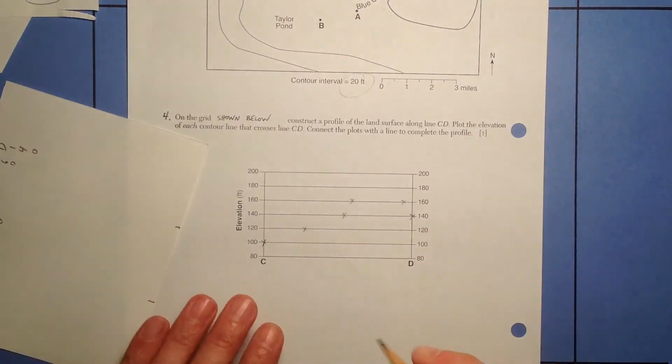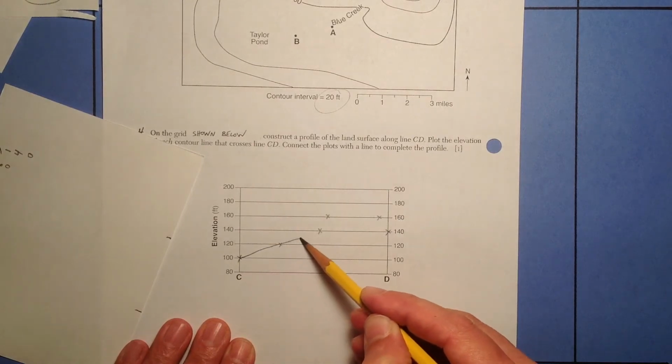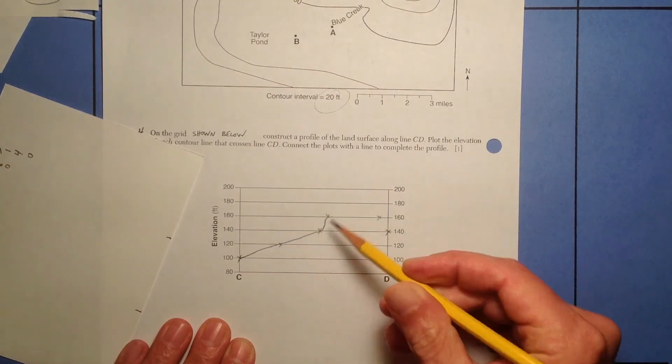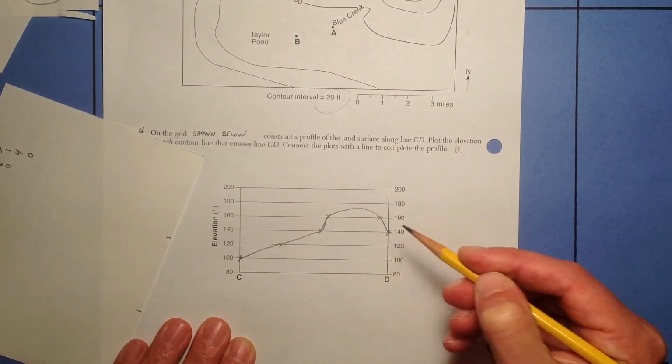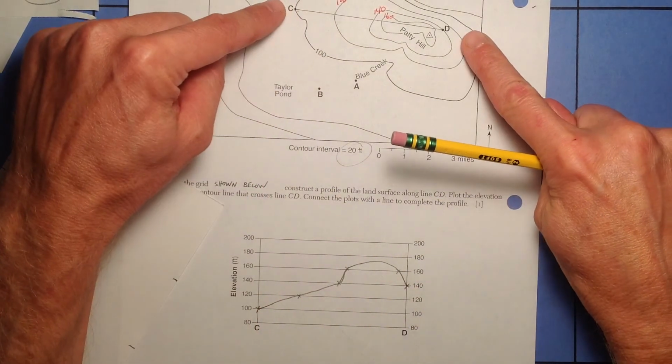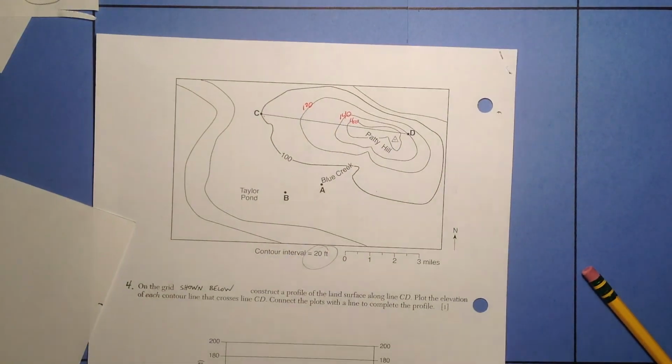Then I have that. I want to connect it very rounded like this. Go through all of these. Okay, and then that is the profile, the side view of this hill, Patty Hill right here. So that's cool.